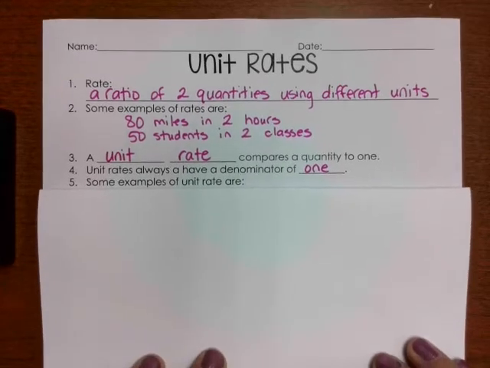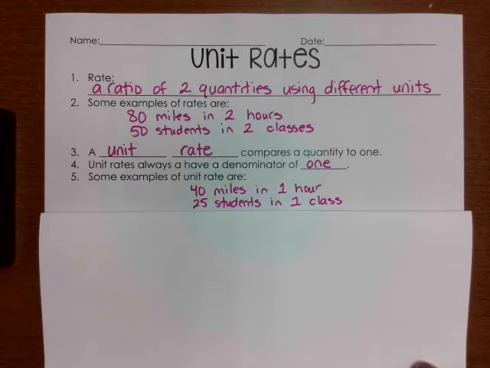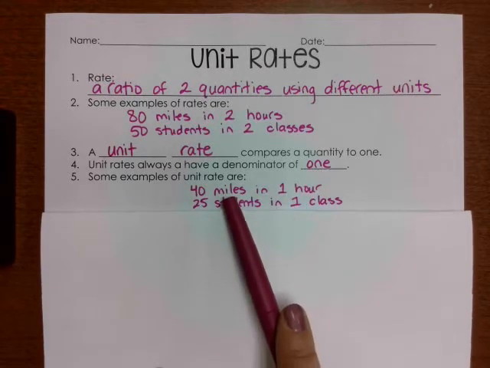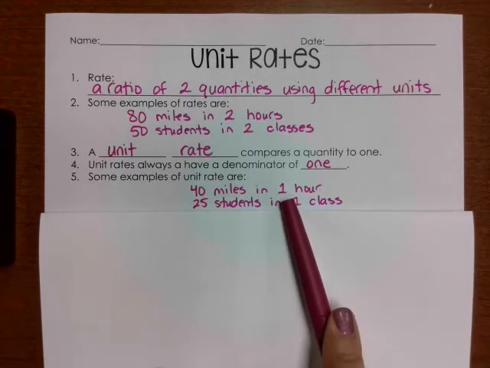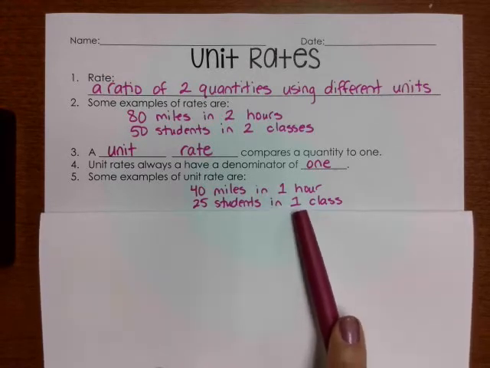And here are some examples of unit rates. 40 miles in 1 hour. So that's like speed limit. 25 students in 1 class. So again, it's comparing the quantity down to 1. So how many miles you can travel in 1 hour, how many students you can fit in 1 class.